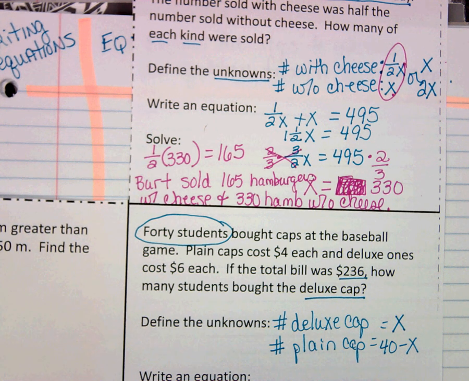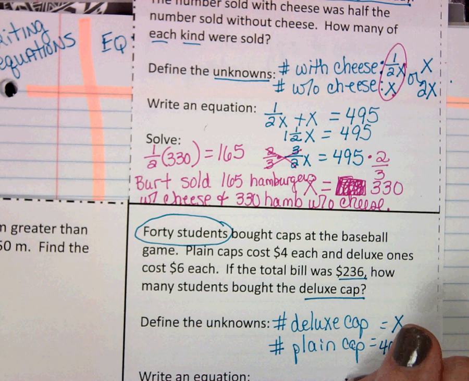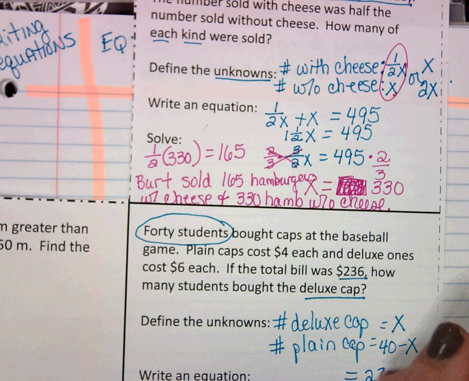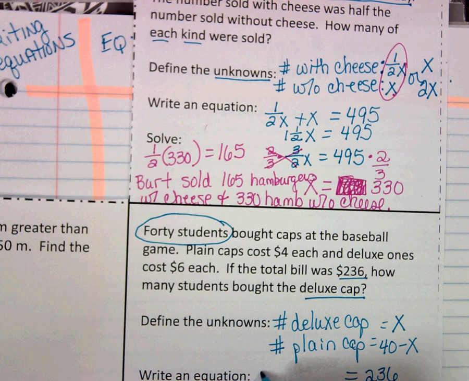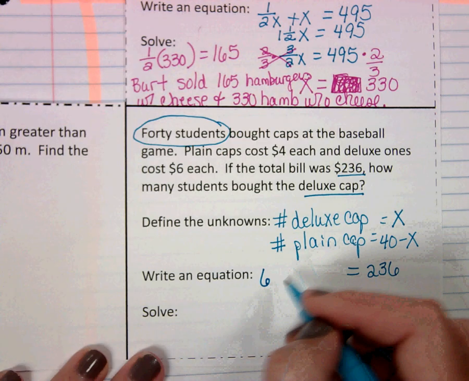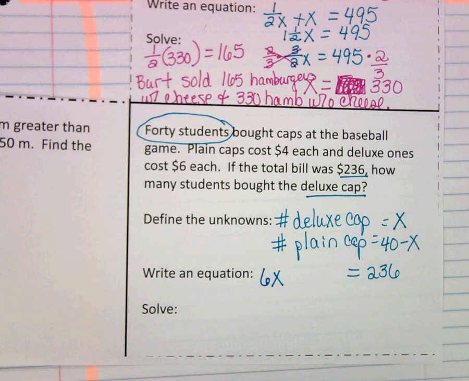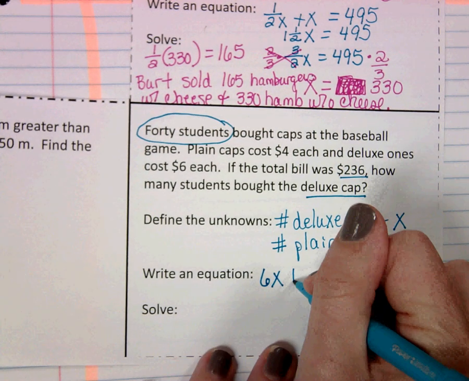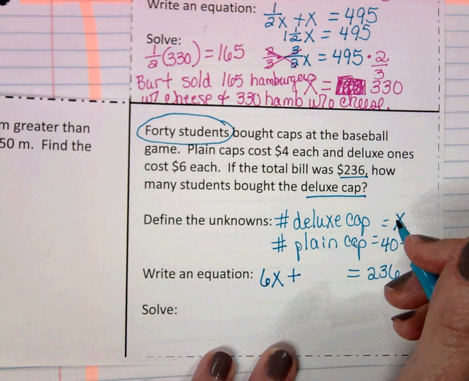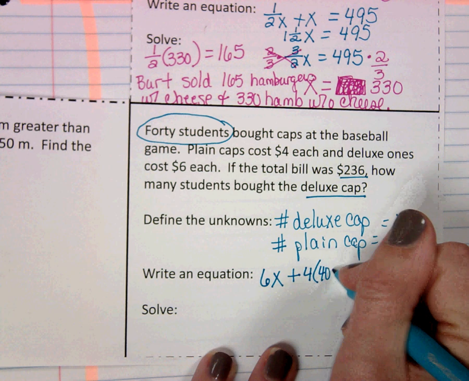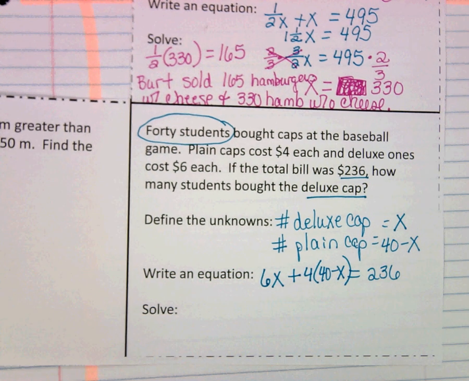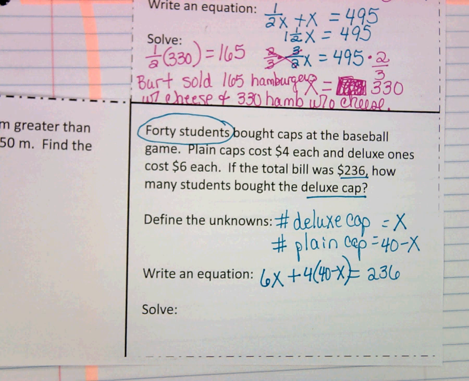Then the next thing we know is the total cost. So we know the total cost was $236. We know the deluxe caps cost $6. So could we show the cost as being 6 times X plus the cost of the plain caps, 4 times 40 minus X? So we've written an equation that has to deal with cost.